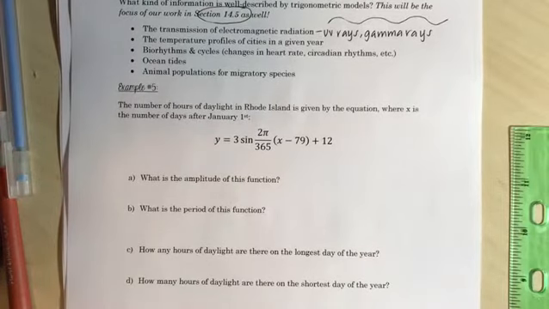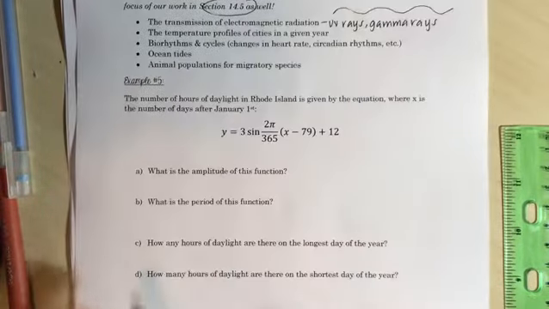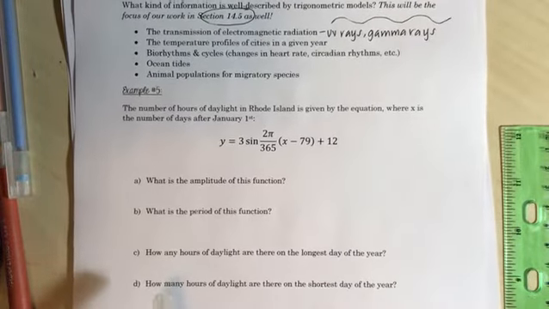It says the number of hours of daylight in Rhode Island is given by the equation below, where x is the number of days after January 1st. So we've got this equation and it looks really bulky. It says y equals 3 times the sine of 2 pi over 365 times (x minus 79), plus 12. Lots of transformations happening there, right?